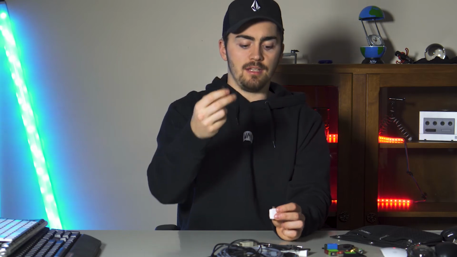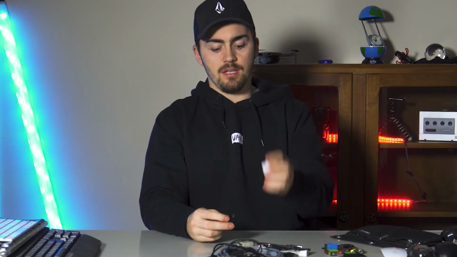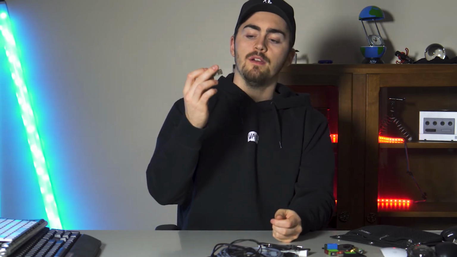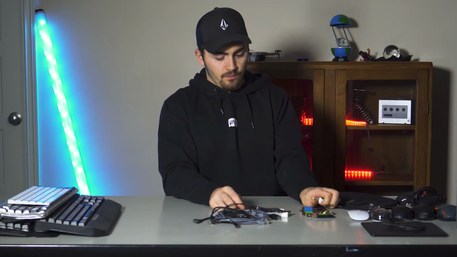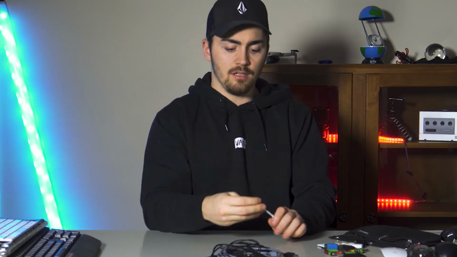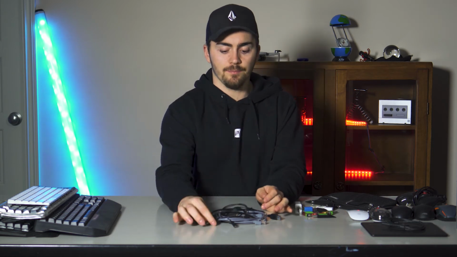a few USB adapters, so I have a USB A to C, USB A to micro B, a USB female A to B. For my MacBook, I have a Thunderbolt 2 to Ethernet, and for cables, I have almost every kind of USB, an Ethernet, and a headphone jack splitter.